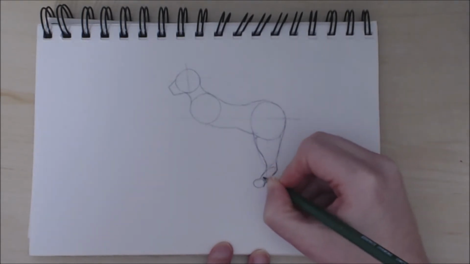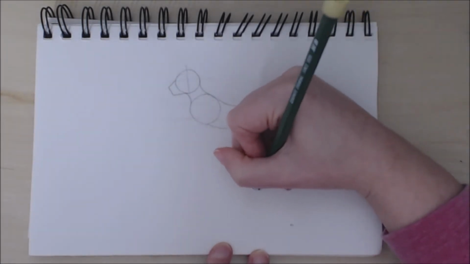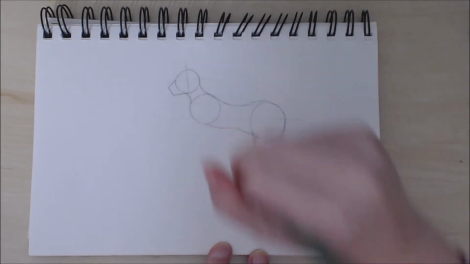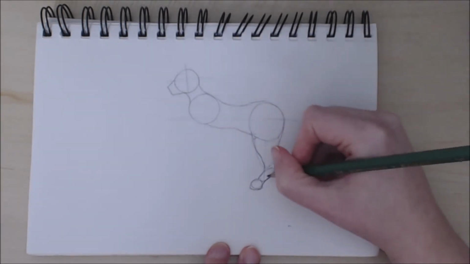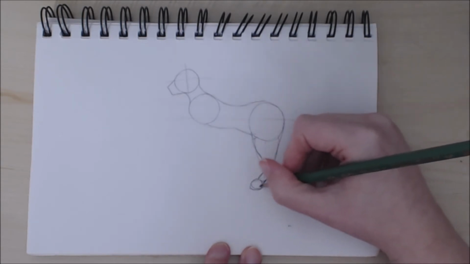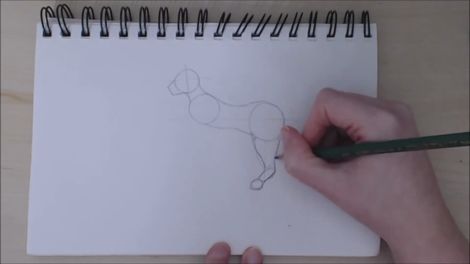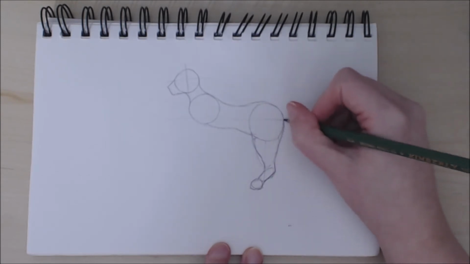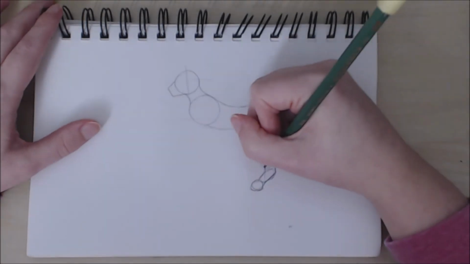Following those ovals down into the paw. Like that. If you'll notice, that's how cat paws and stuff are. They kind of sit on their toes, and they have this part up. It's kind of the same with dogs too.